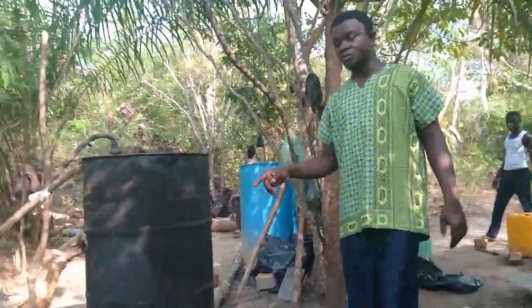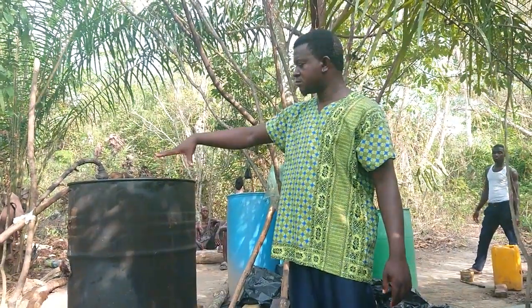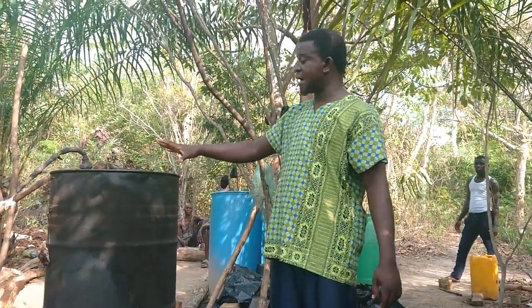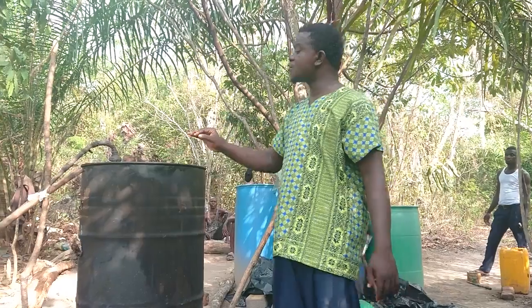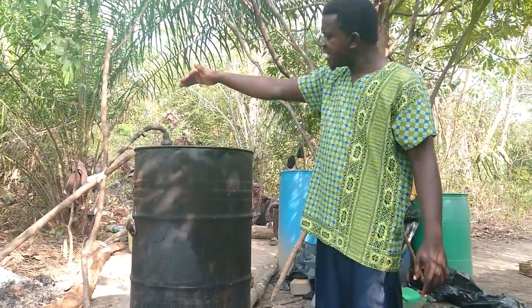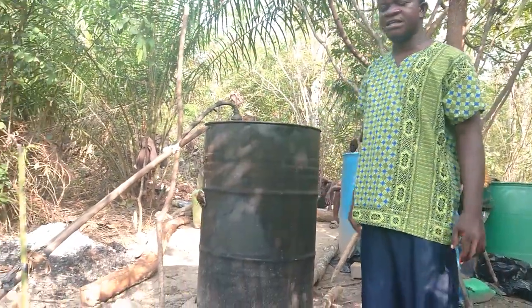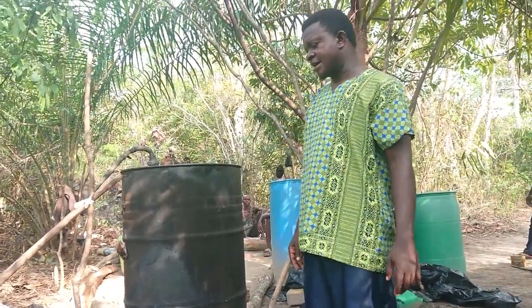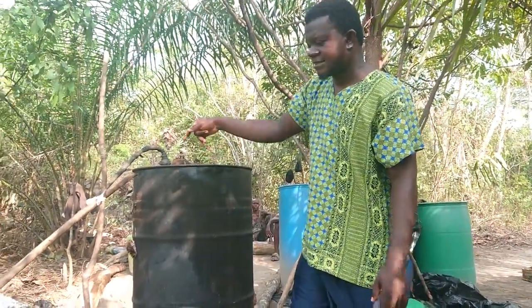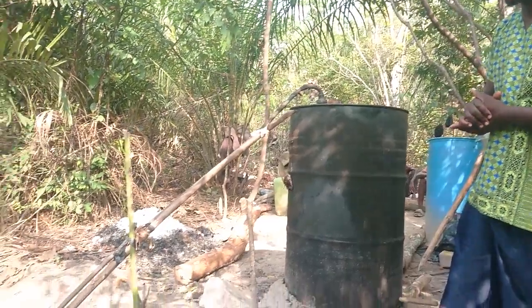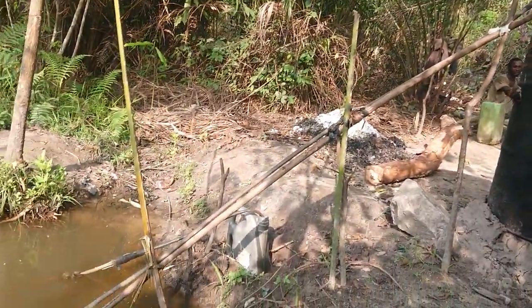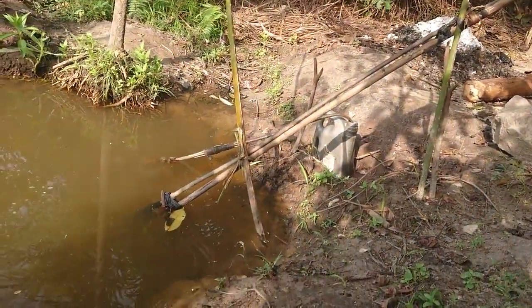So we have the whole setup, the drum being the cooking chamber, and then you also have this particular part, which in the local way they call the engine, but you can see that this is where we have the condenser and all those things. Everything is found in there.